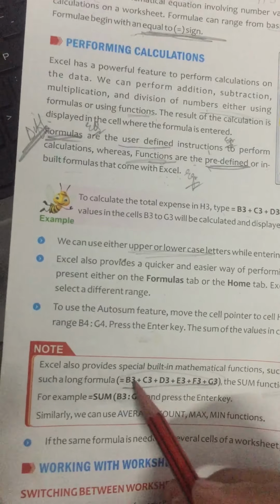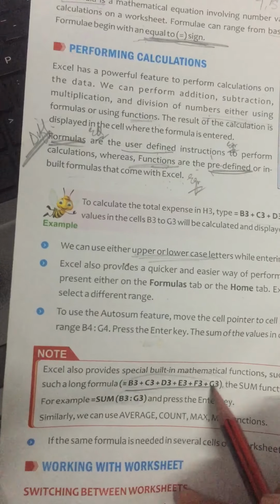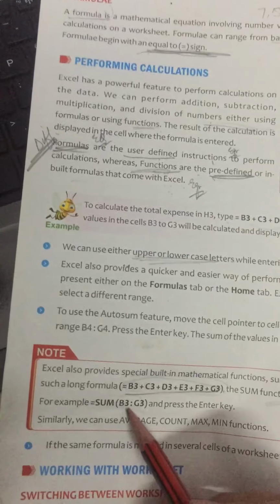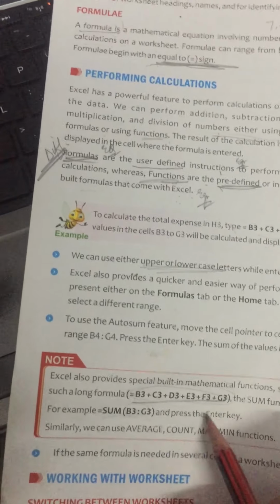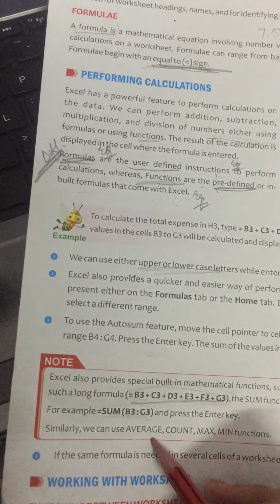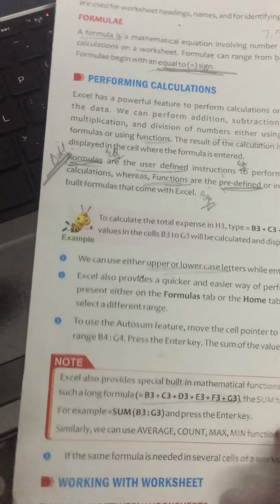B3 is the starting cell address and G3 is the last cell address. So only these two you have to write. No need to write all the cell addresses as a formula. So if you want to use the function, then you can use this type of range and then press the enter key. So similarly, other functions are also there like average, count, max, min, and so on. Clear? So sum is the simple one.